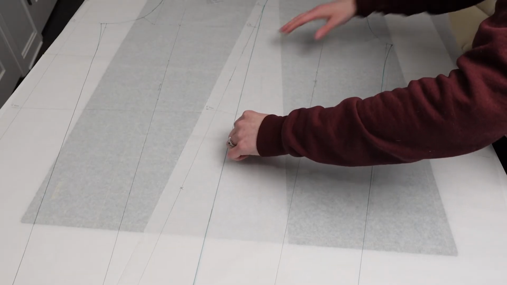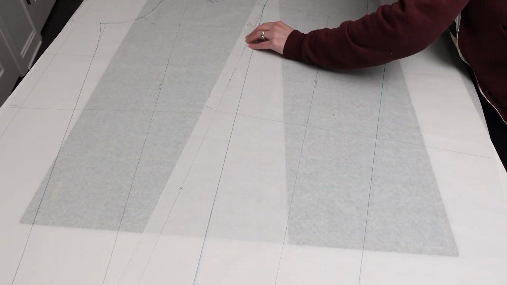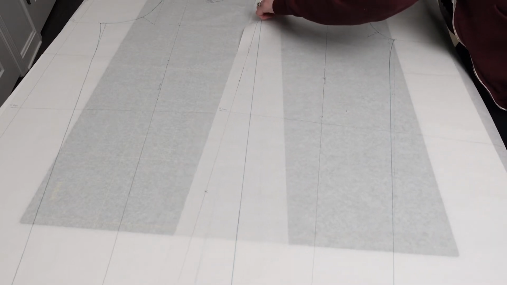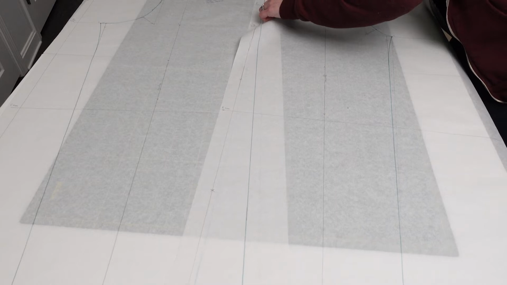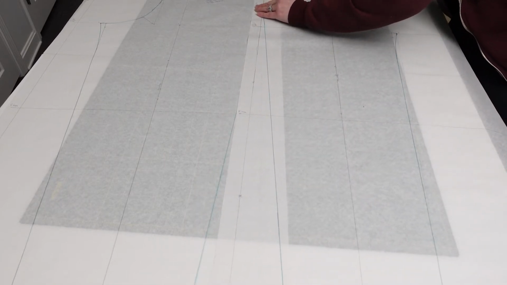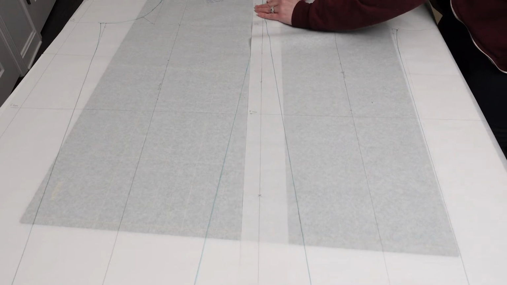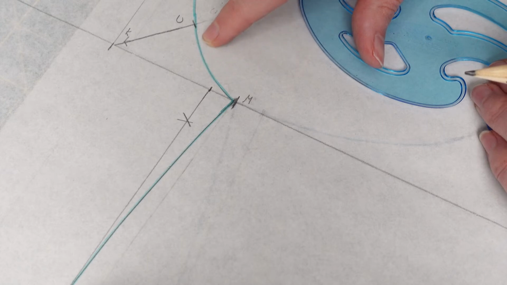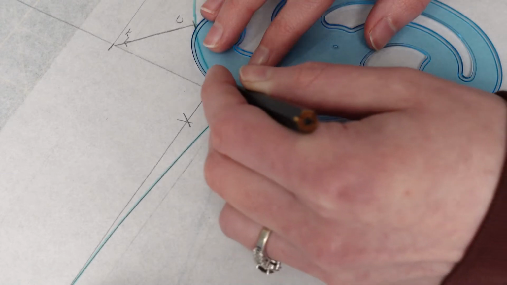Once the front and back pieces are drawn, make sure to true the side seams by walking one of the front pattern pieces along the other piece. This will ensure one side isn't longer than the other. I needed to add 1/8 of an inch to one of the pieces at the bottom. I then matched up the crotch area to make sure the transition between the 2 halves was smooth.